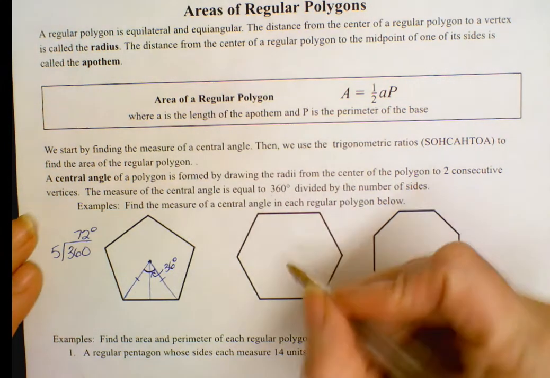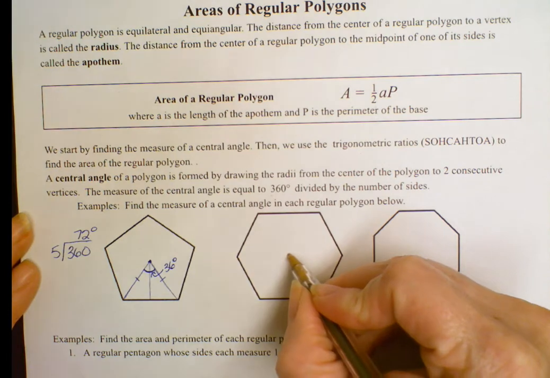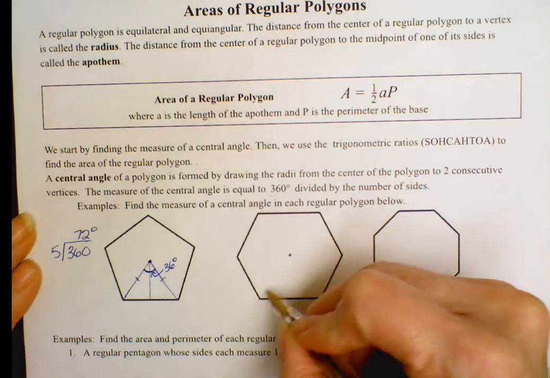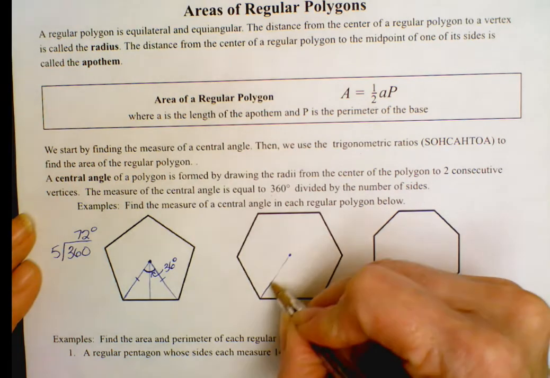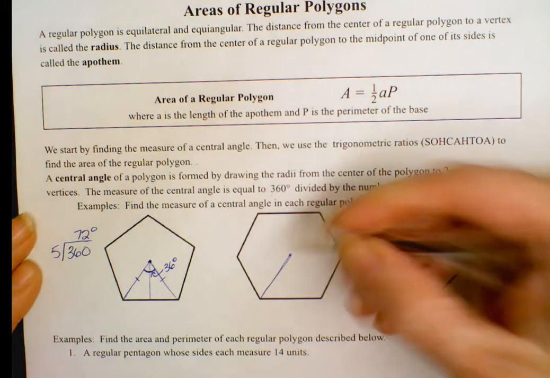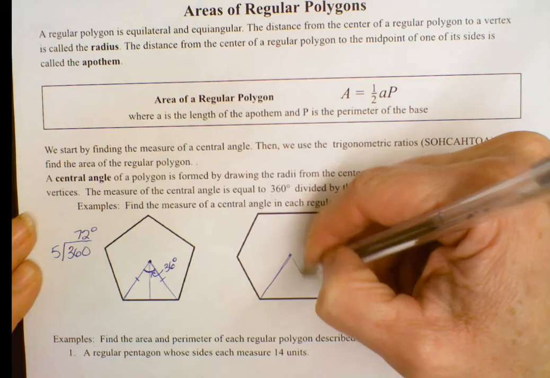All right, so let's examine our hexagon. For some reason, my regular hexagon got a little stretched when I pasted it into my document, but we're going to pretend that it's a regular hexagon. So we start by drawing two radii.